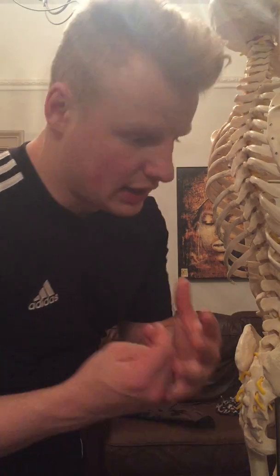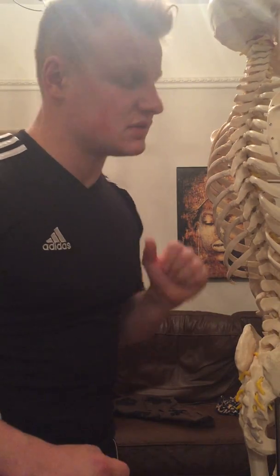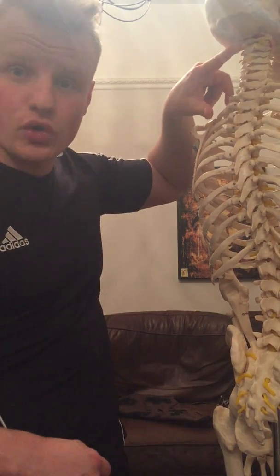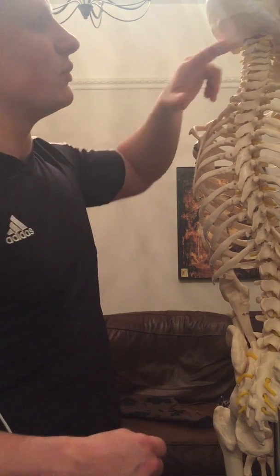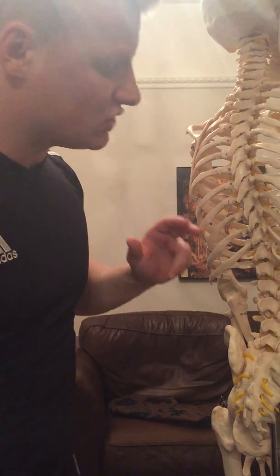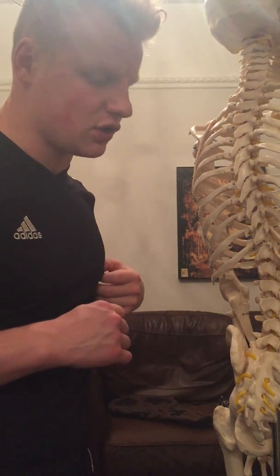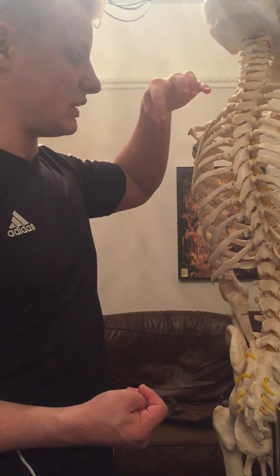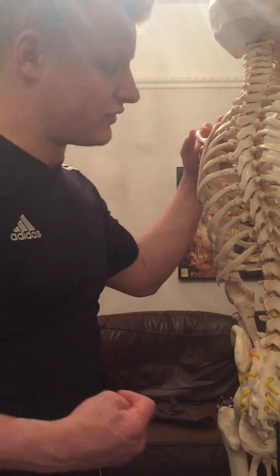Now we'll talk about the trapezius muscle. The trapezius is divided into upper, middle, and lower fibers. It originates from the external protuberance of the occipital bone, which is just up here, and also the spinous processes of C7 to T12, so it's all the way down there, and that's the origin. And it inserts to the spine of scapula, the acromion, and the lateral 1/3 of the clavicle.